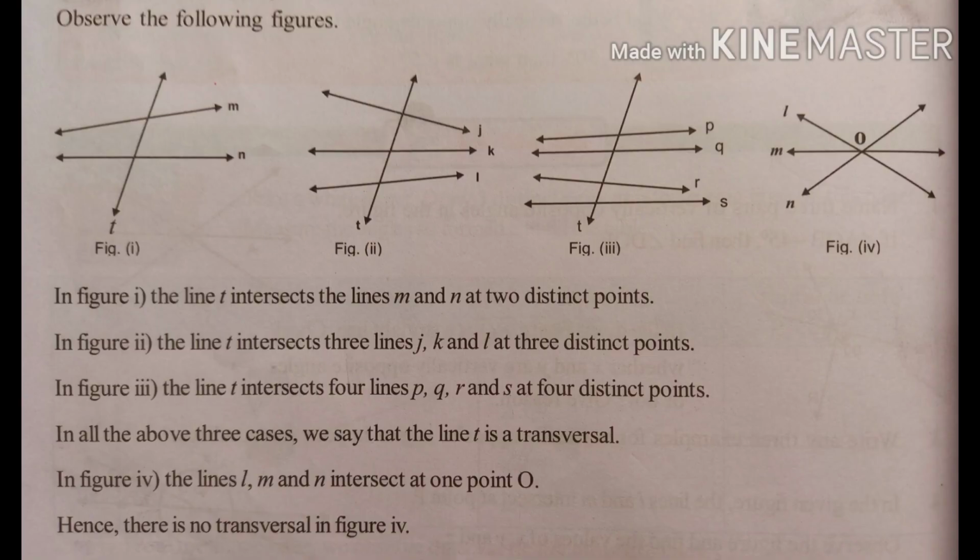Observe the following figures, children. Let us see the first figure. That means in figure 1, the line T intersects the lines M and N at two distinct points.